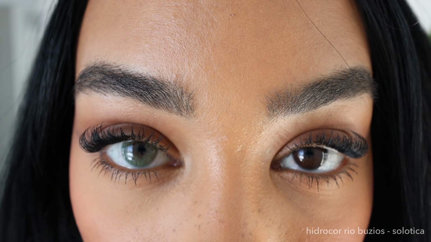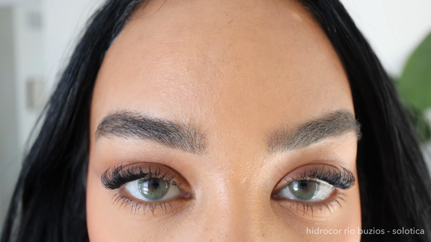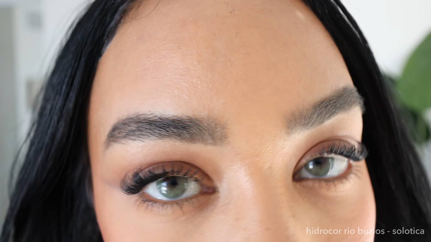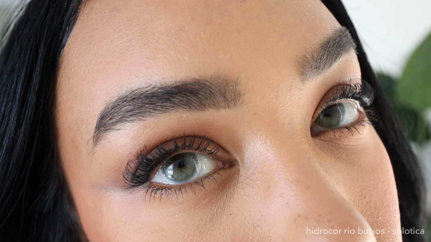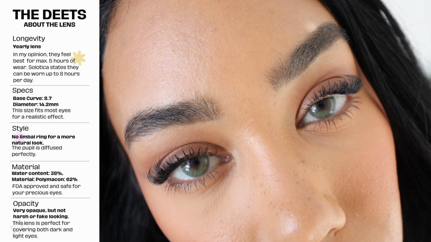So Hidrocor Buzios is a gorgeous emerald green. It's inspired by the rich tones of the Brazilian rainforest, and it combines deep shades of green with elements of your natural eye color, which is why I feel like these look so natural, because they aren't completely opaque, but they do an amazing job of covering your natural eye tone.